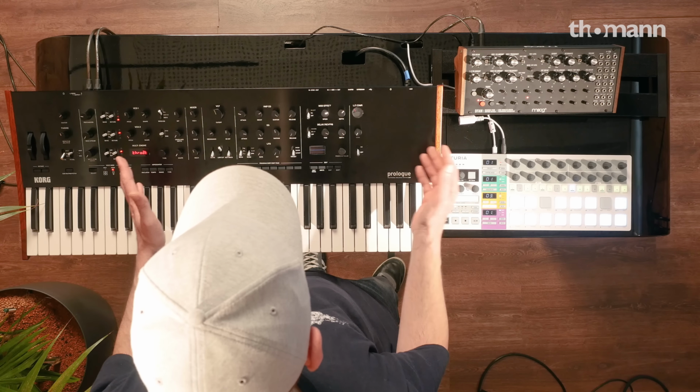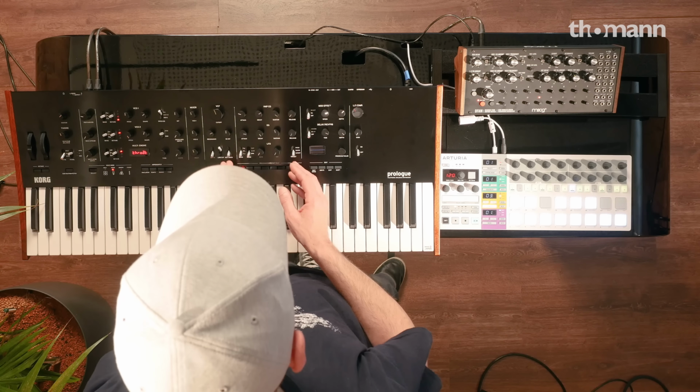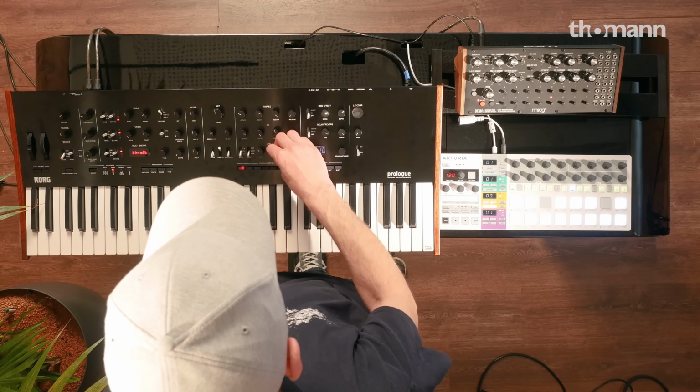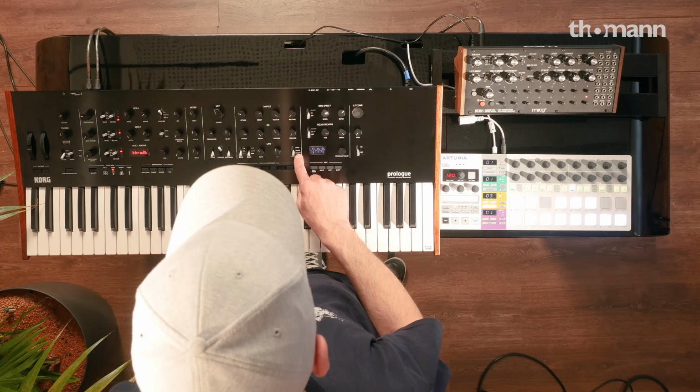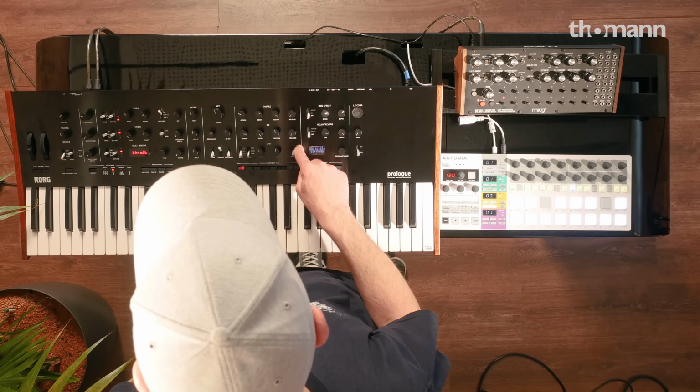And to conclude this section, we have an LFO, which can be targeted to the cutoff, the pitch, or the shape.